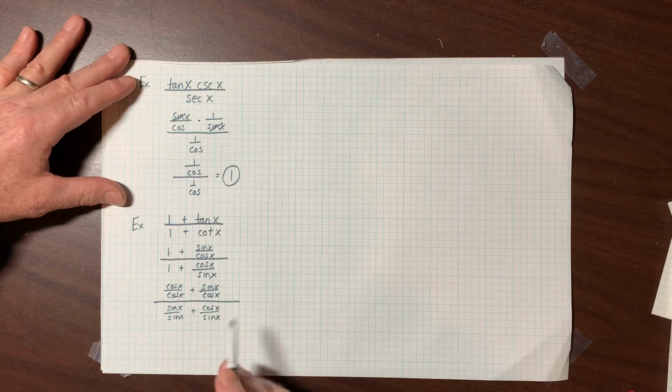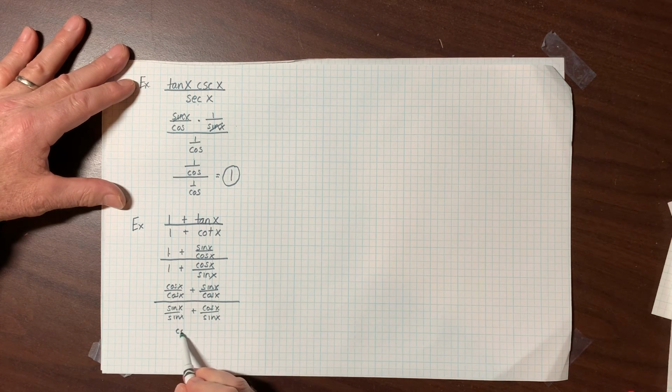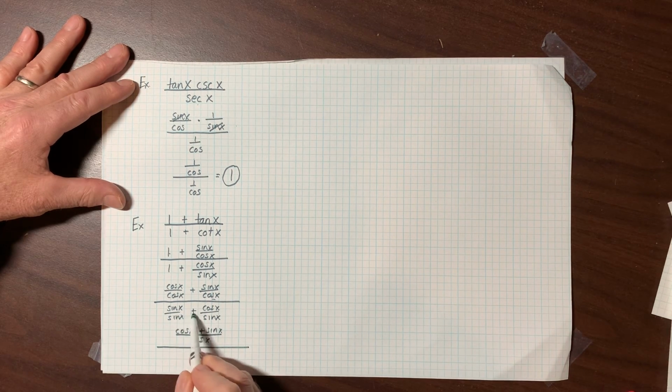So that what that gives me upstairs is cosine plus sine over cosine. And what that gives me downstairs is sine plus cosine over sine.